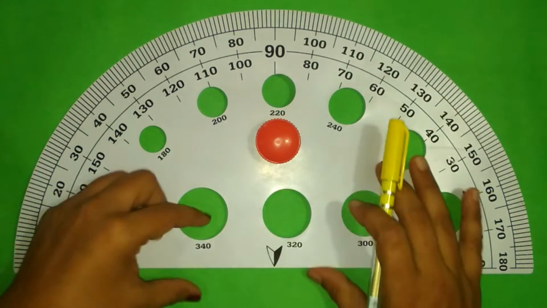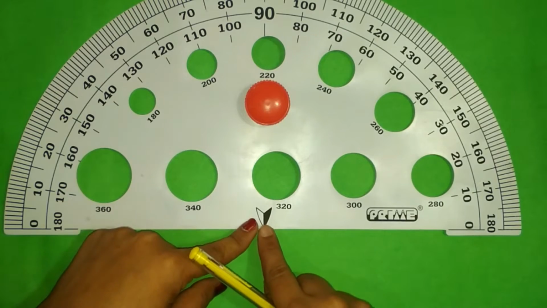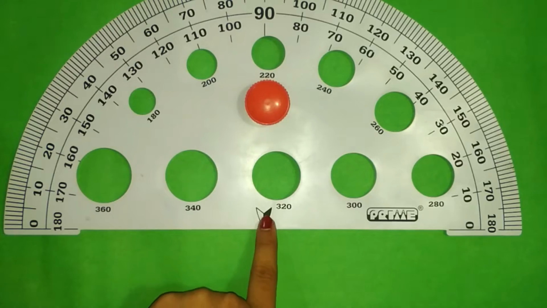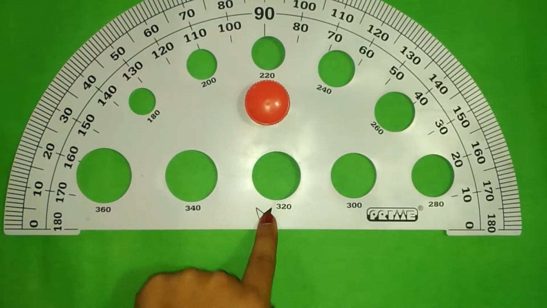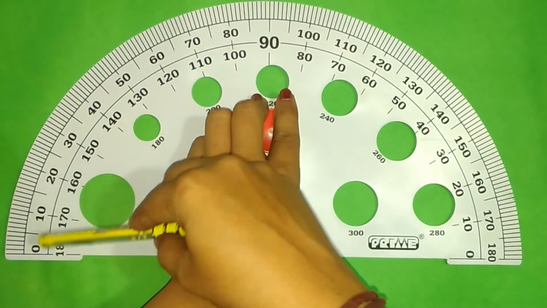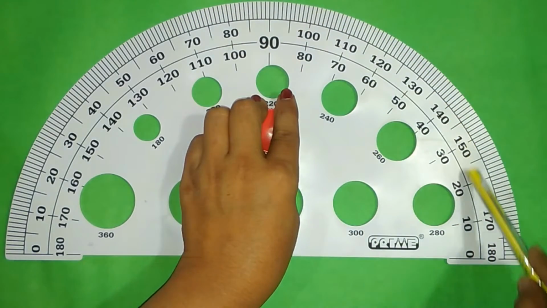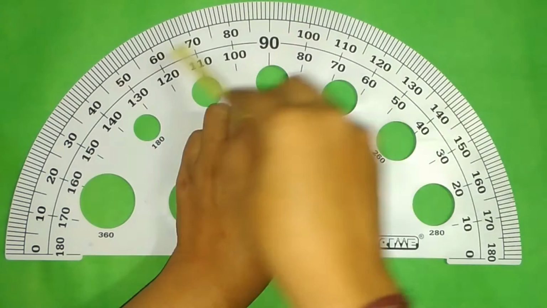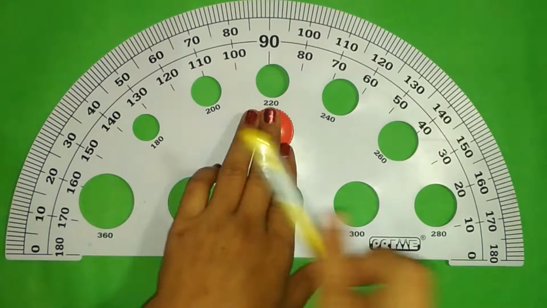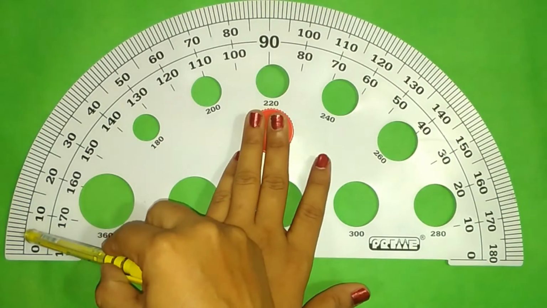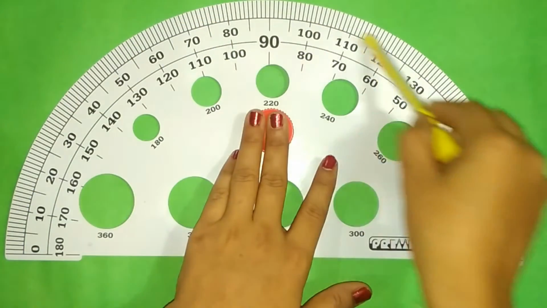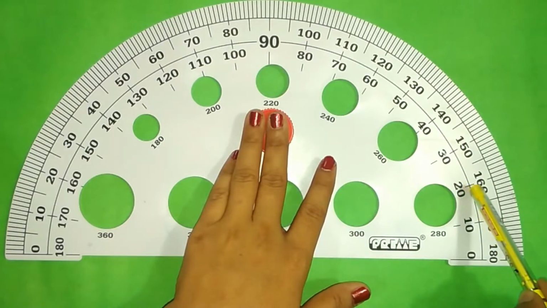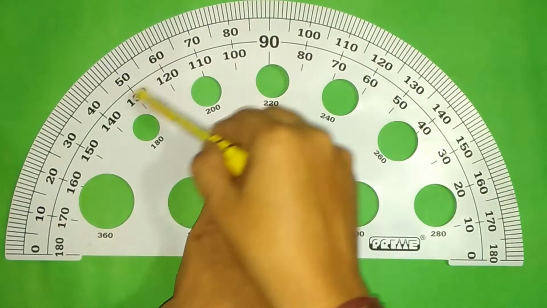Here you can see a mark downside. It is called the center point. This is the center point of this particular protractor. And now here you can see the scales around it. Okay, it is always in the semicircle. This protractor is always in the semicircle, and here there are measurements you can see around the edge of this protractor. These are called scales. There are upper scales on the upper side and lower scales on the lower side.